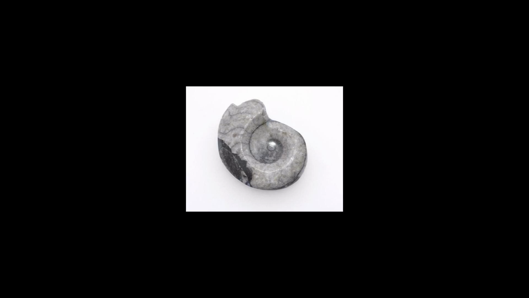They are also found in marine bands of the Carboniferous coal measures in Europe and in marine rocks of the Pennsylvanian period in Arkansas. Large numbers of Goniatites also occur in rocks from the Devonian period of Morocco.